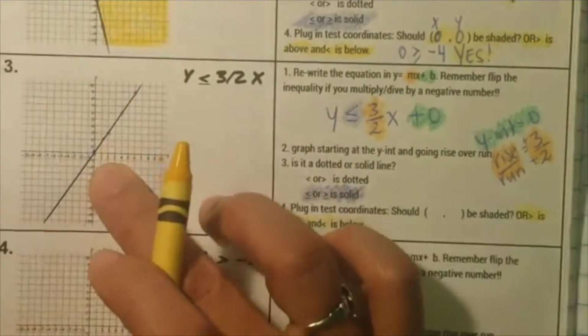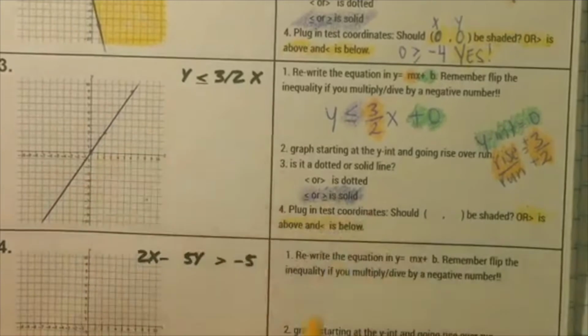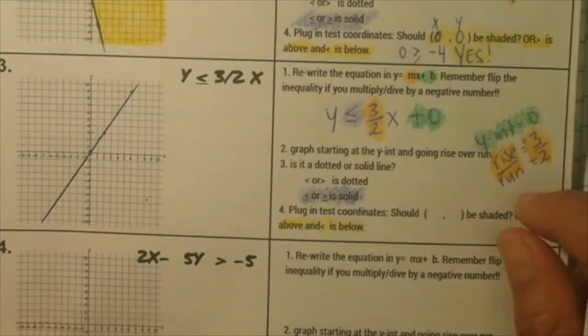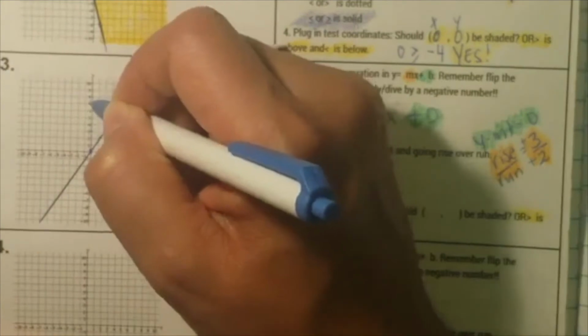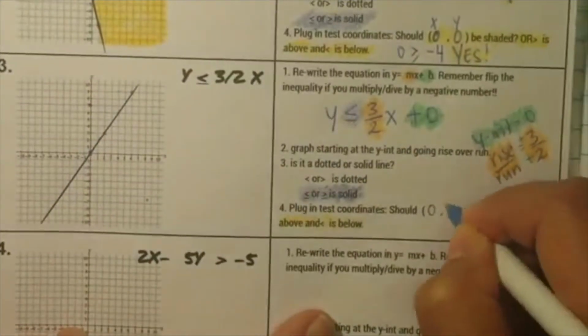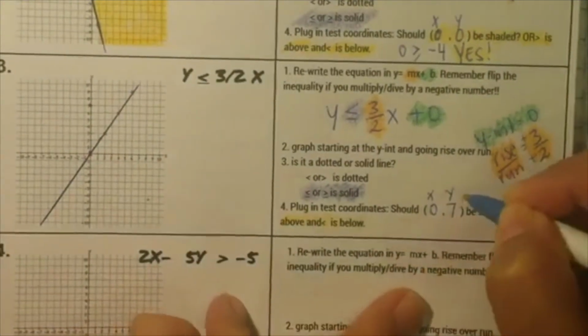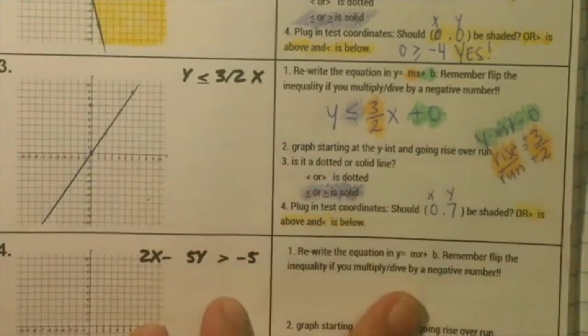So I think it's to the right, but I'm not entirely sure. I usually use 0, 0, but I can't in this situation because it goes through the point 0, 0. So I'm going to pick another point. So it looks like I'm picking 0, 7, and just plug them in. So you pick any point, it doesn't matter.